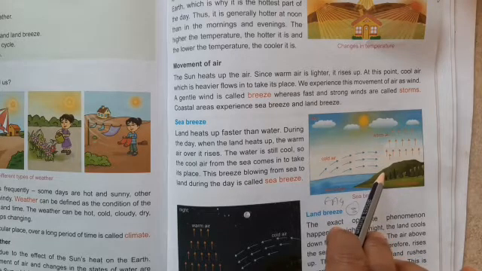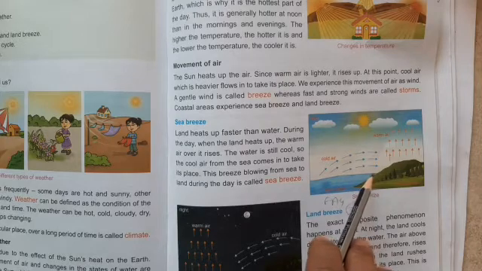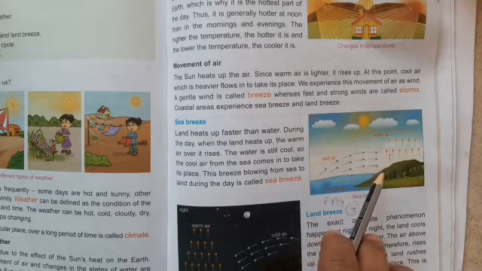Gentle wind is called the breeze, whereas fast and strong winds are called storms. Coastal areas experience sea breeze and land breeze. Now we'll see what is sea breeze and what is land breeze.